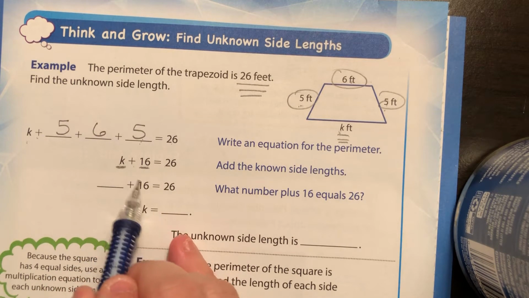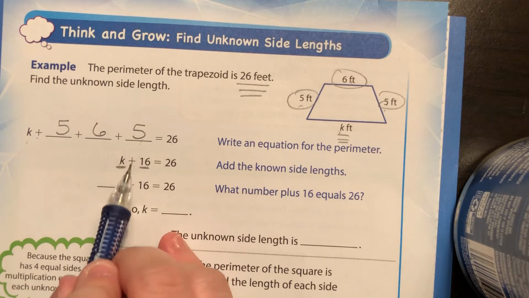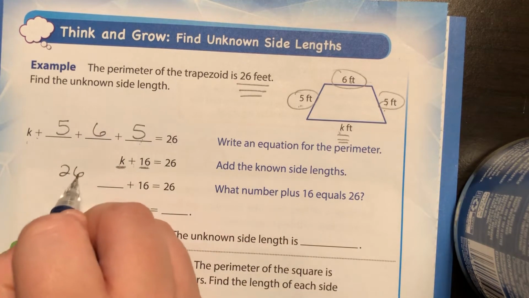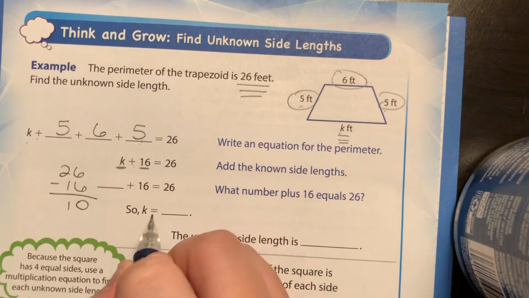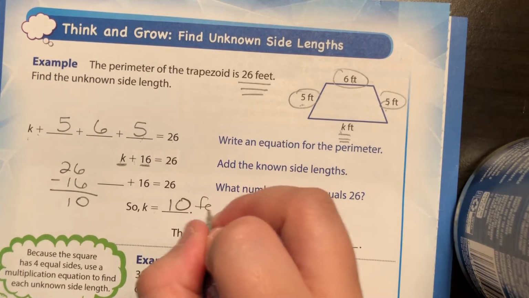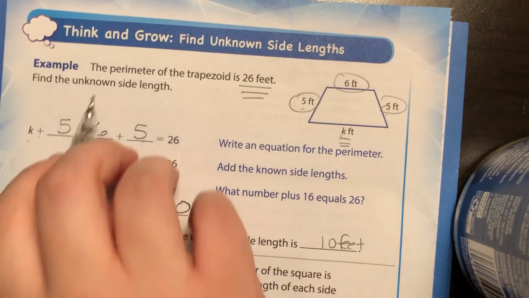You have to do the inverse operation to find out what's left. Inverse means opposite. So what's the opposite of addition? That would be subtraction. So if you do 26 and you take away 16, you're left with 10, meaning that the unknown side, K, is 10 feet. So the unknown side length is 10 feet.